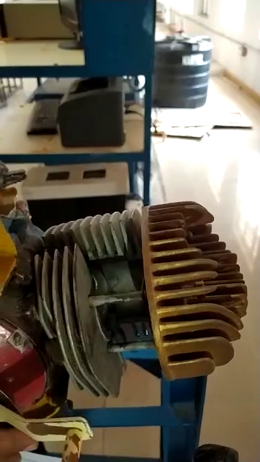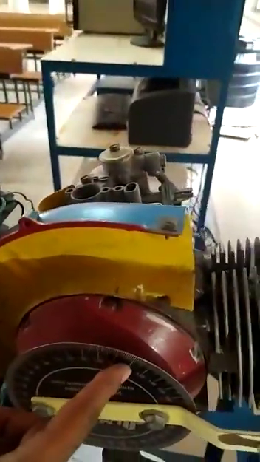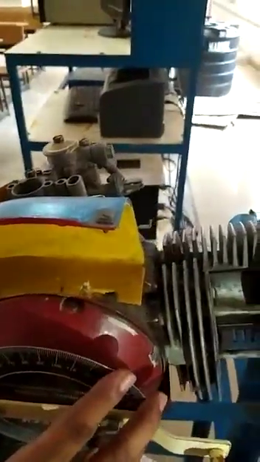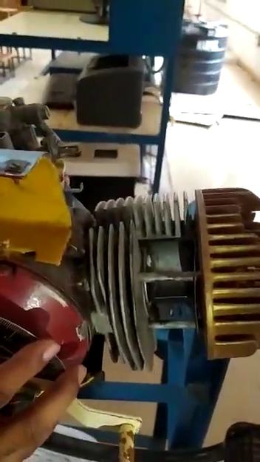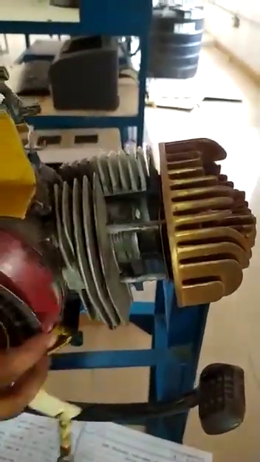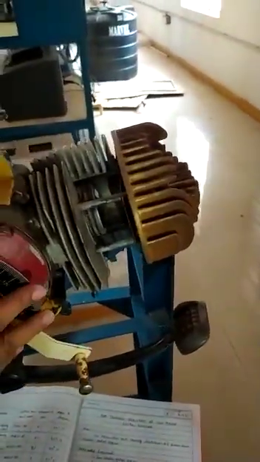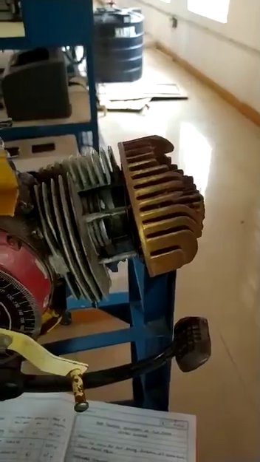The transfer port closes first. You see the transfer port closes first. You have to take this reading. Then the exhaust port will close. The exhaust port is closed, and then it continues working. So when the exhaust port closes, you have to measure the reading here.